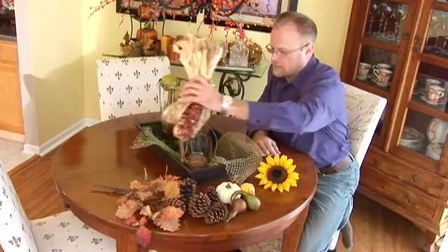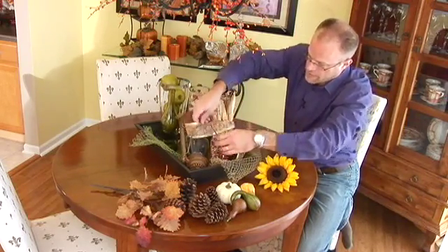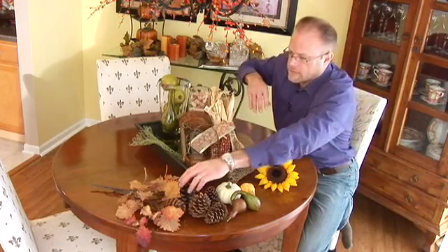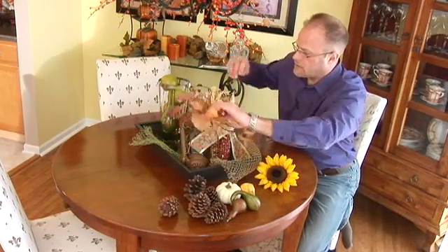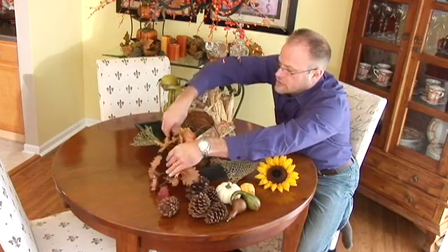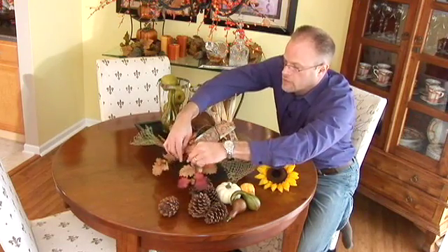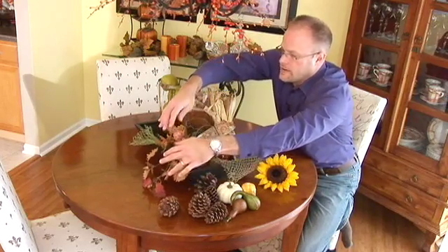So let's throw in the Indian corn. That's our next biggest item. We can throw that into the side here. Spread out our ribbon just a little bit. Okay. And then let's take the leaves next. How about that? Let's throw those in here. Again, we're going to soften the edge of the tray just a little bit by letting these spill over. And there, that's working for me.